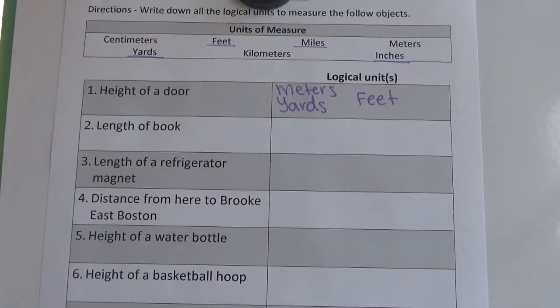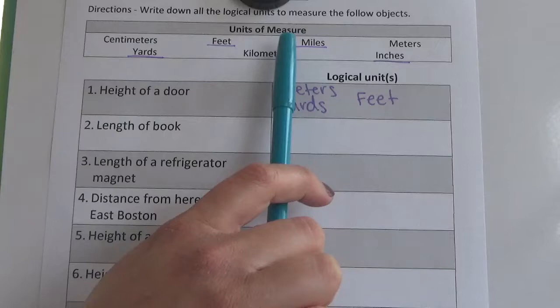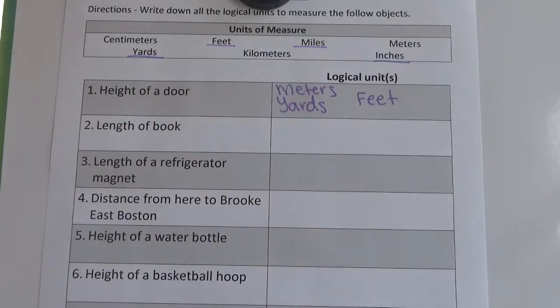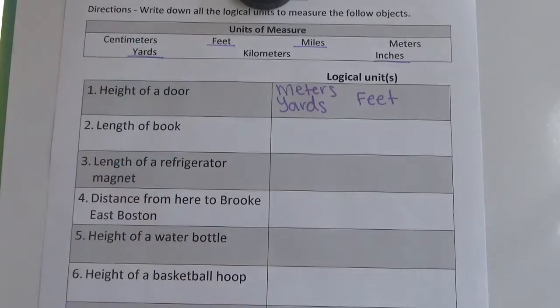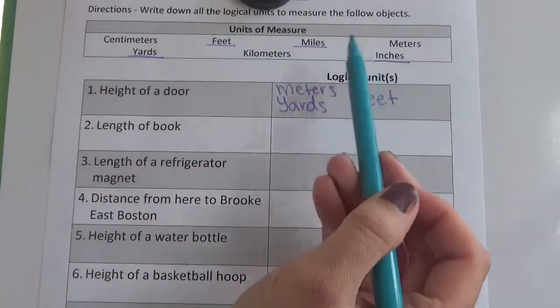The length of a book. Well, the length of the book is not a humongous number. It's not a humongous object. It's not very large, so it really wouldn't make sense for me to use miles or kilometers. That wouldn't make sense. And it's also a lot smaller than 1 meter or 1 yard. So that means I'm left with centimeters, feet, and inches.